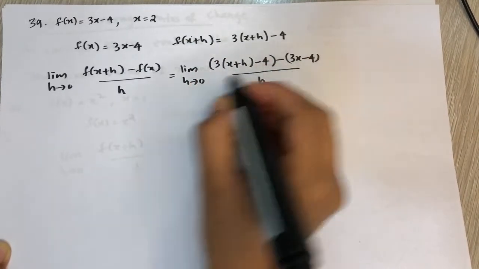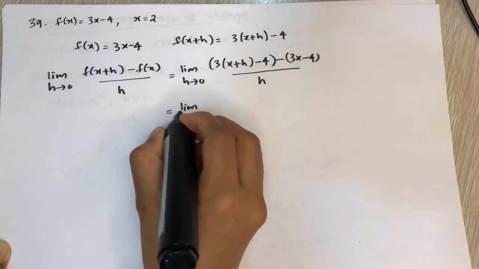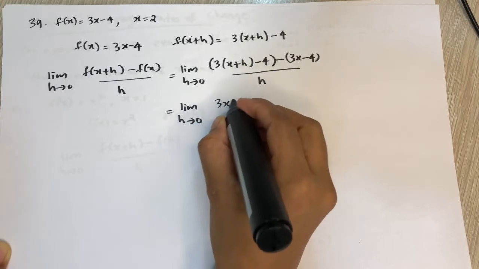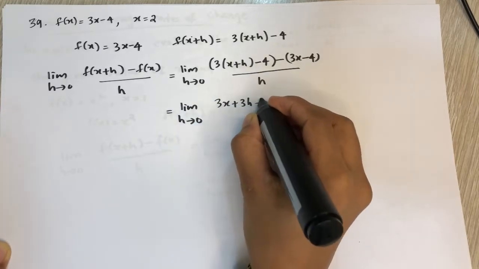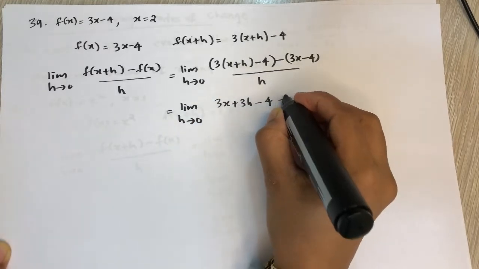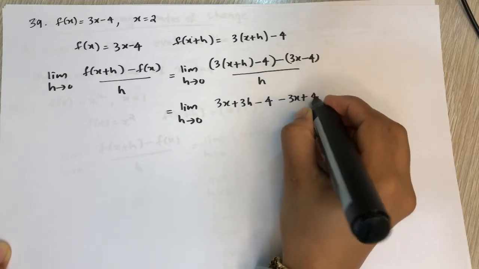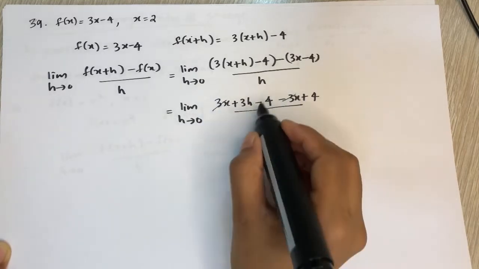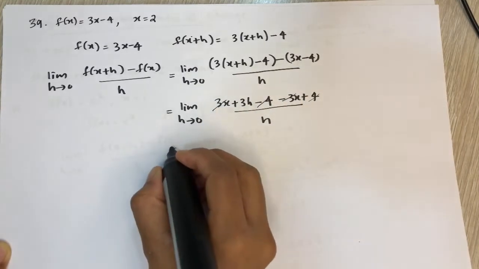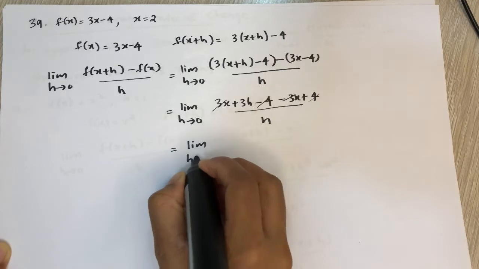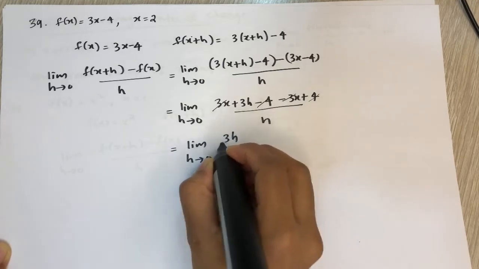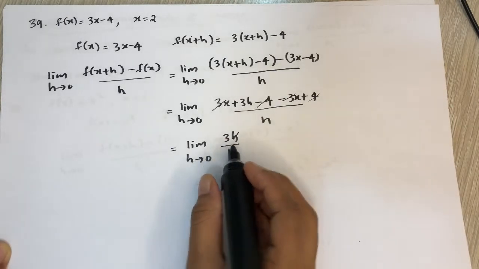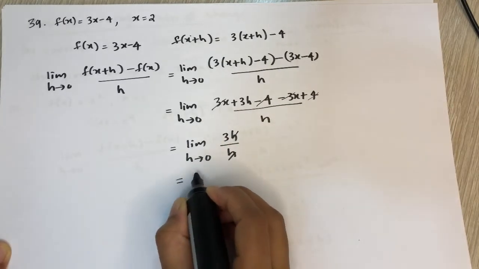By h is equal to limit h tends to 0. Expand this. This is 3x plus 3h minus 4 minus 3x plus 4 by h. 3x minus 3x is 0, minus 4 plus 4 is 0. Remaining is limit h tends to 0, 3h by h. H gets cancelled. Therefore, limit h tends to 0, 3 equal to 3.